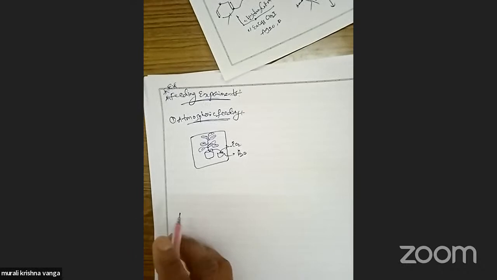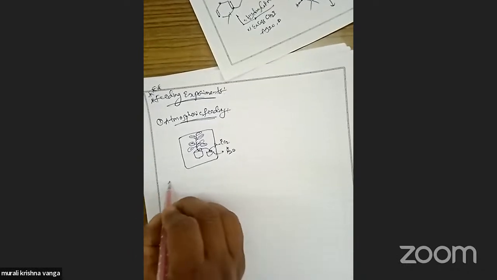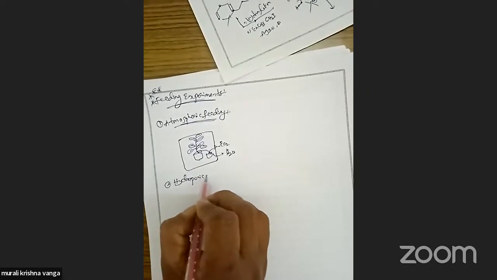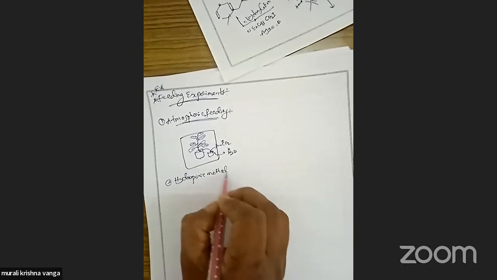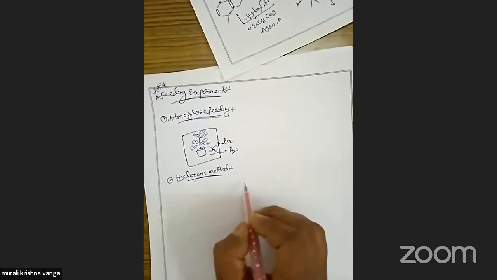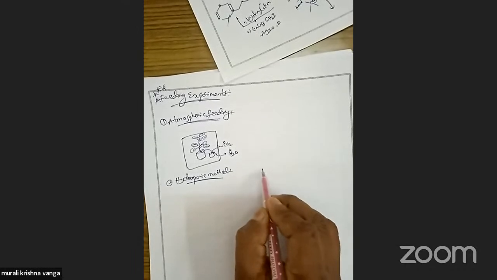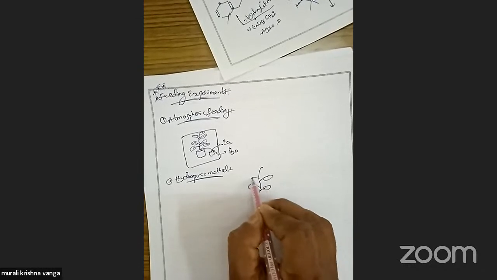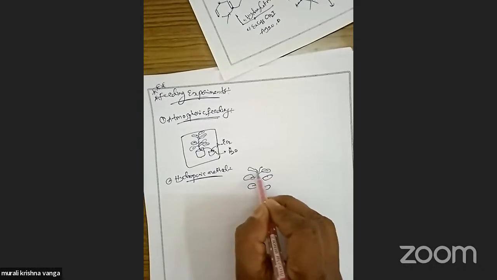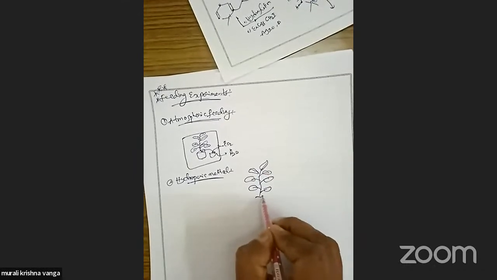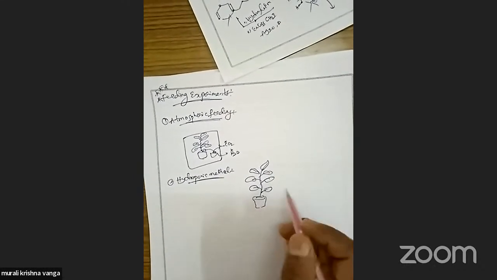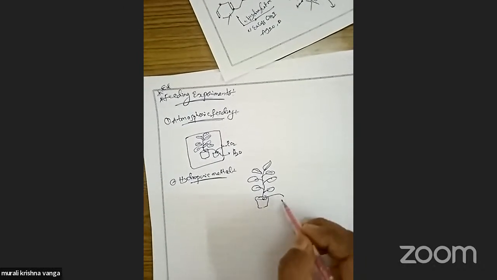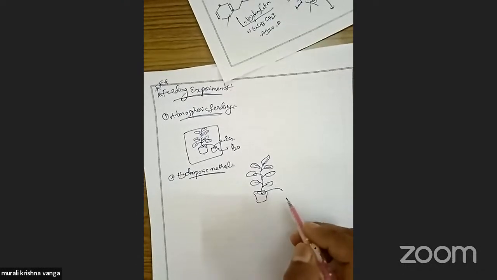Next one is the hydroponic method. In this hydroponic method, we are introducing labeled precursors.